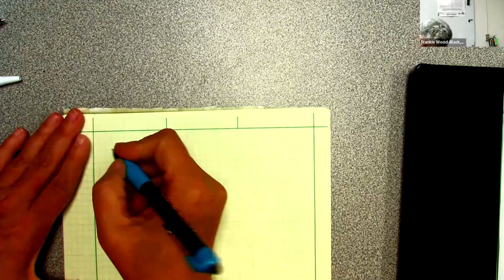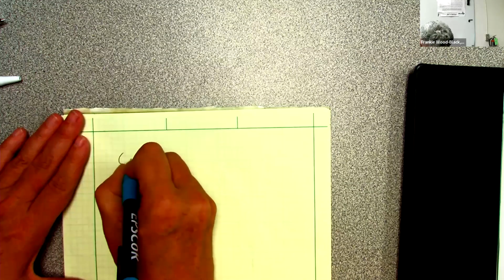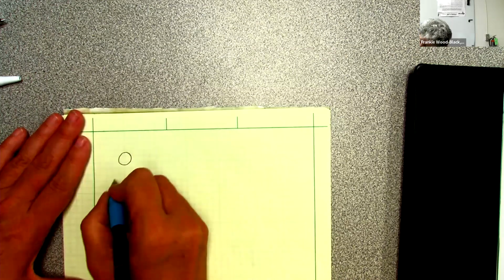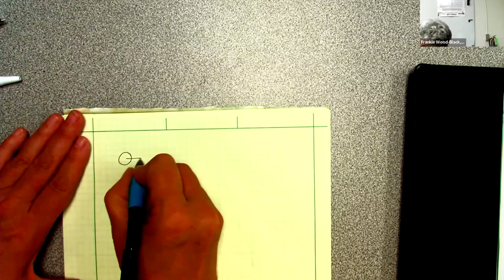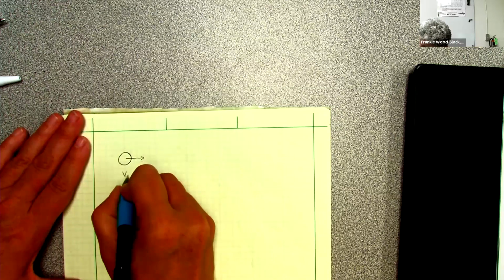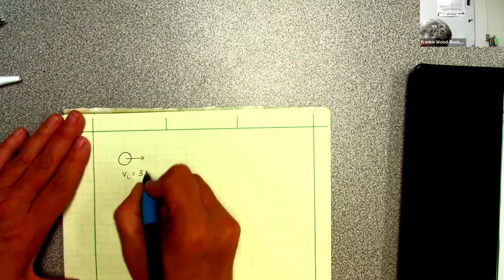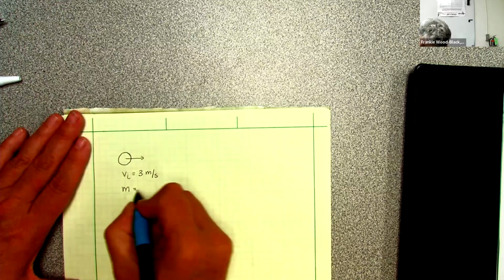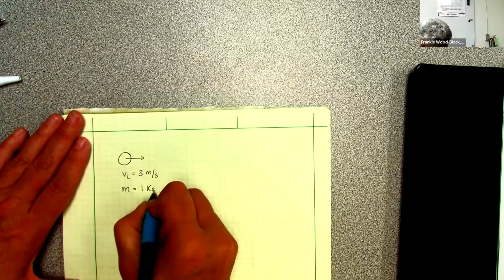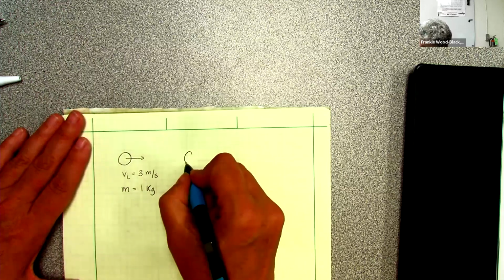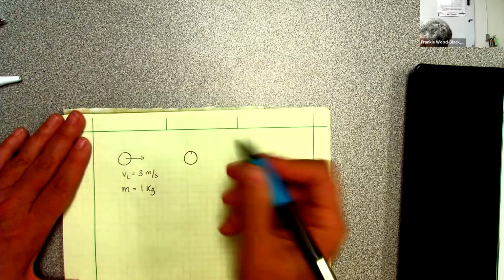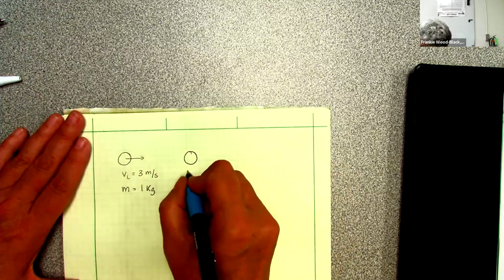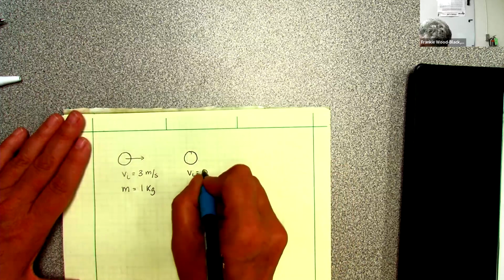Let's start with an object that's going to come in with an initial velocity of 3 meters per second. It's going to have a mass of 1 kilogram. It's going to hit an object that has an initial velocity equal to 0.